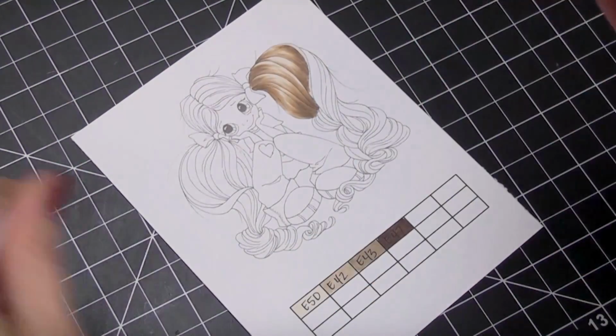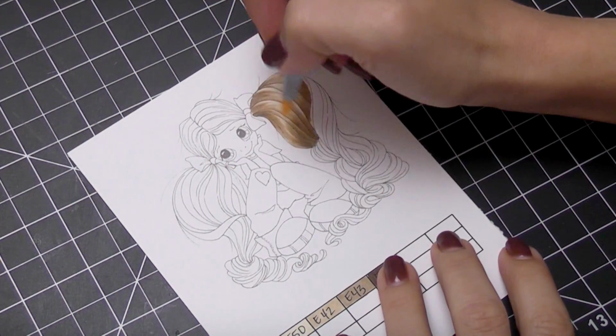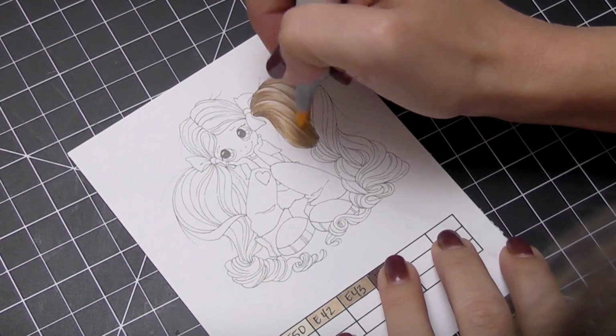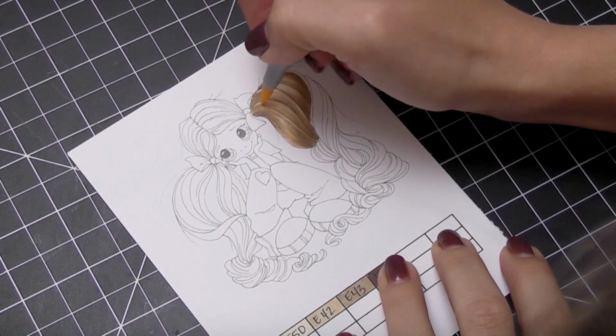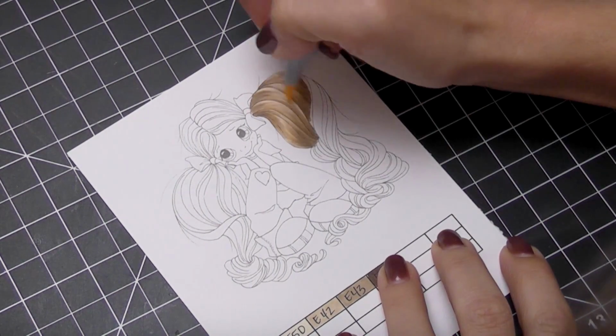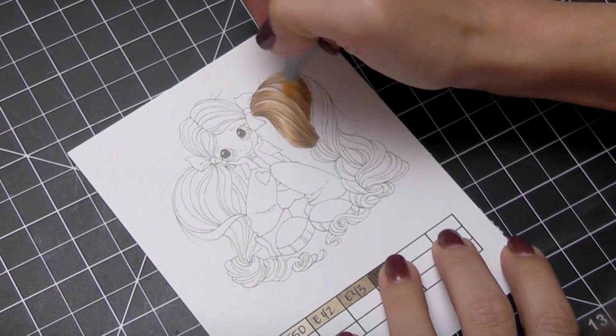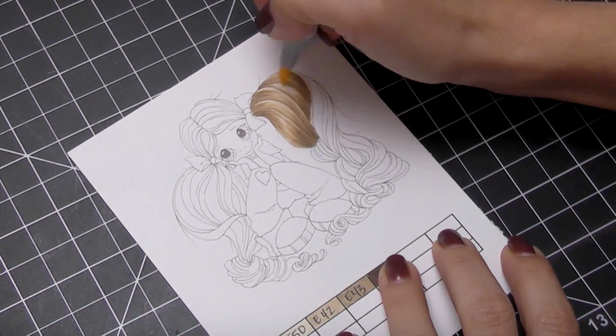Now I'm going to come in with the E50 again, and I'm just going to warm some of these up. That extra layer of E50 is going to blend these two together and eliminate any hard lines. I am going to leave a few very, very bright sections, and that would be where the highlight or the light source is hitting that area the hardest.